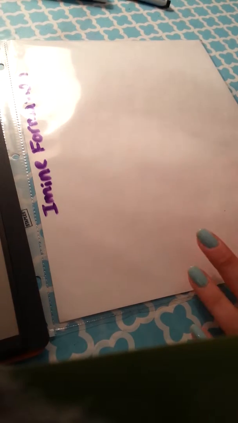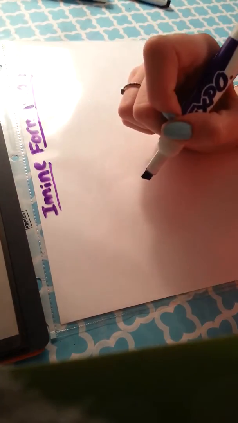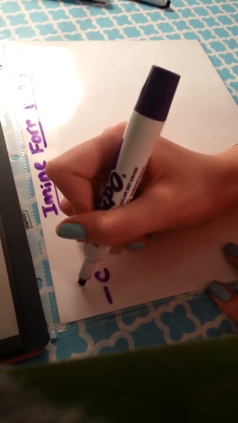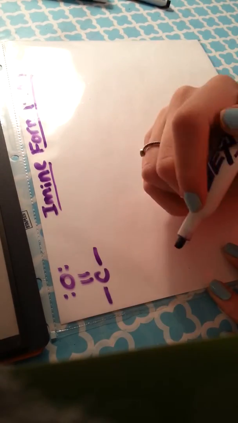Hey guys! Alright, so today I'm going to show you how imines form. Imine formation. Okay, so what we're going to start out with is this. This is our starting molecule. We have a carbon double bonded to an oxygen with 2 lone pairs.